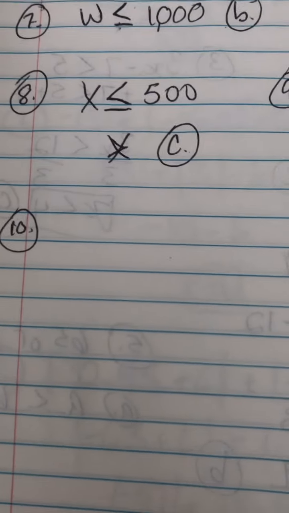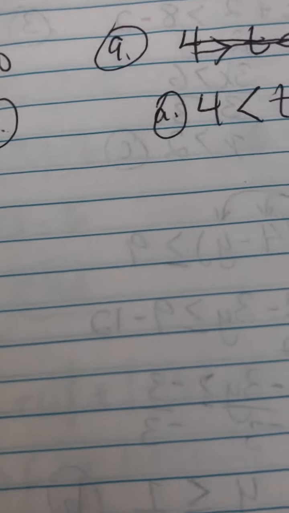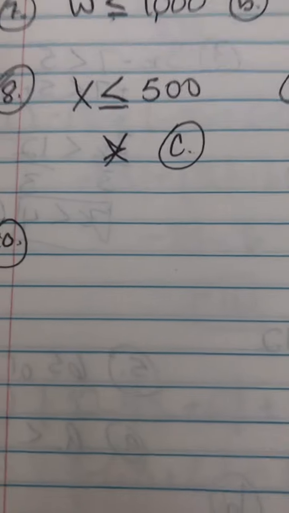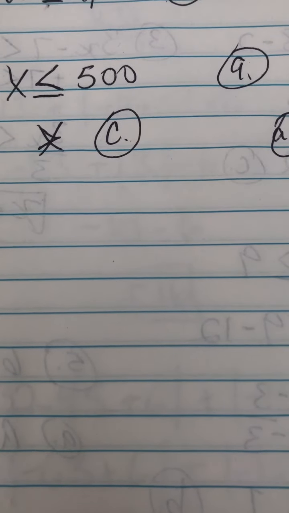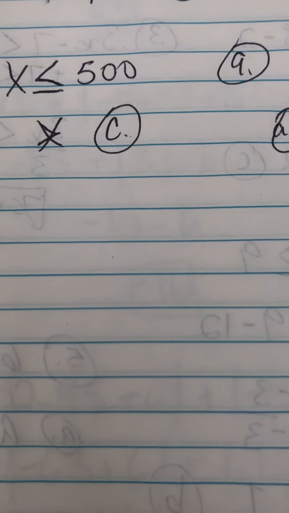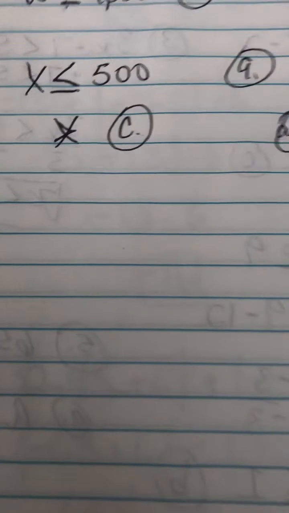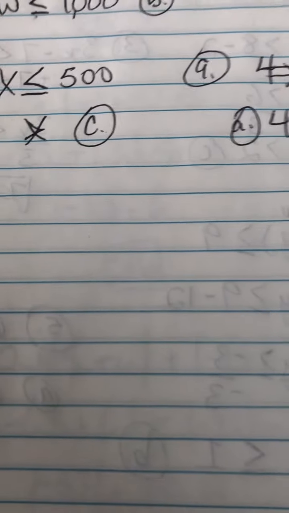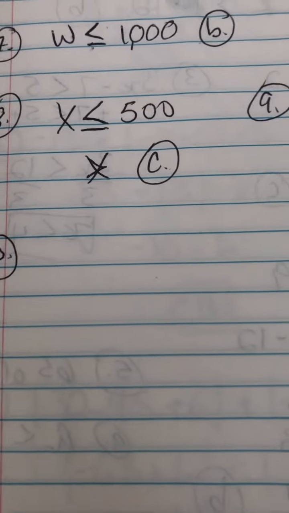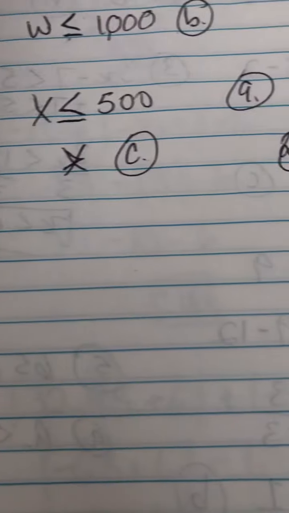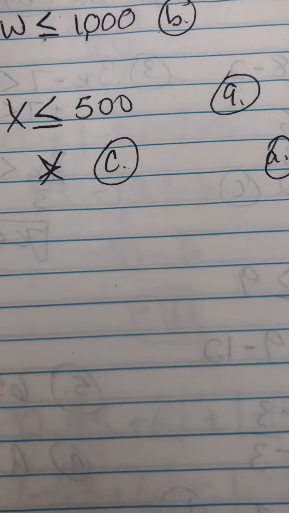Number 10. The length of the rectangle is greater than 5 centimeters, but must not exceed 10 centimeters. So let's read that again. The length of the rectangle is greater than 5 centimeters, but must not exceed 10 centimeters. So when we see must not exceed, that means it can be 10 centimeters. If L centimeters is the length of the rectangle, which of the following is true?